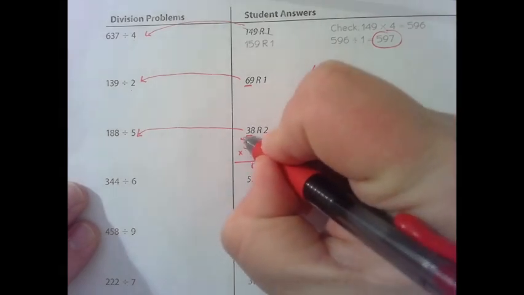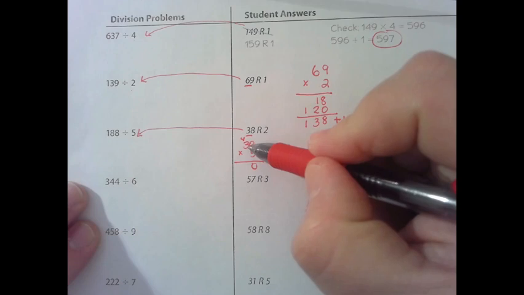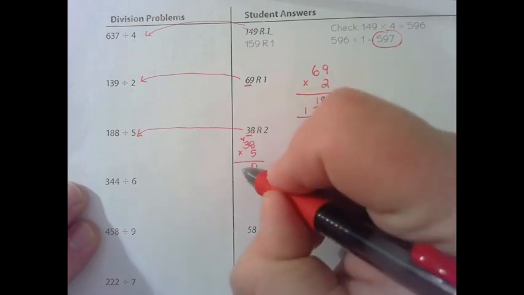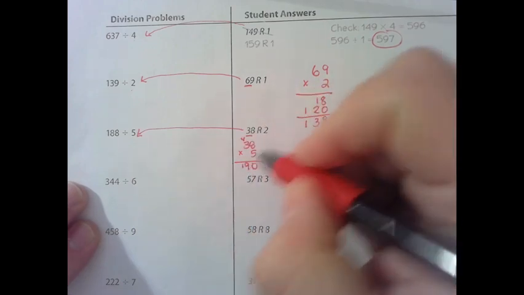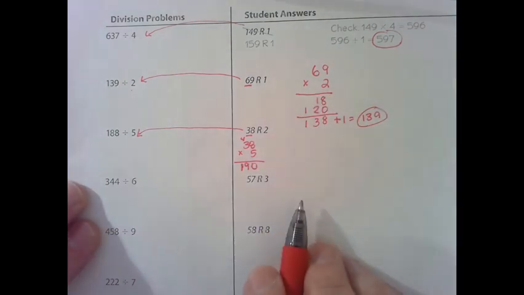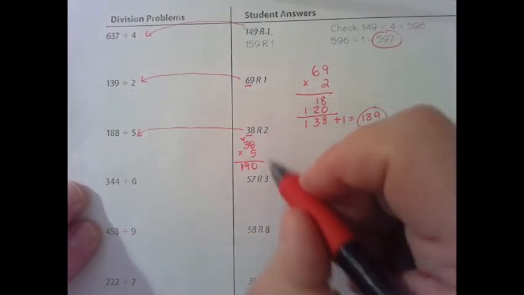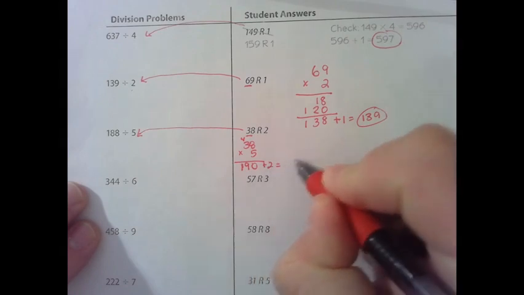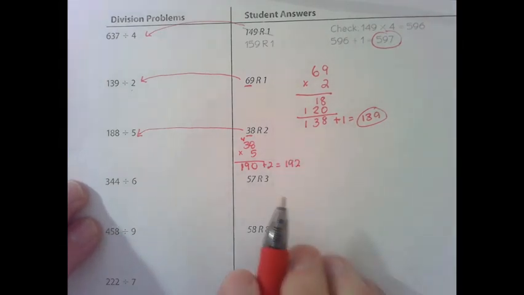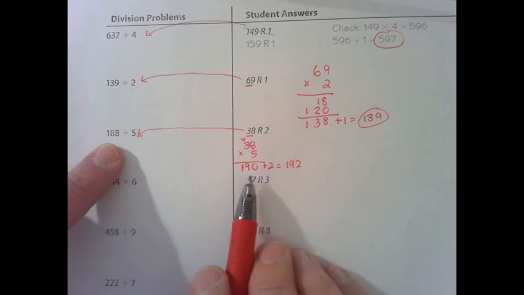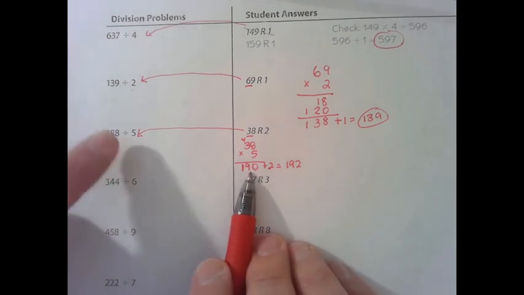Carry the 4. 5 times 3 is 15. Plus 4 is 19, so 190. And if we added the remainder, plus 2, we get 192. But I could tell right away that this was the wrong answer because when I multiplied, I got 190, and it should have been 188.